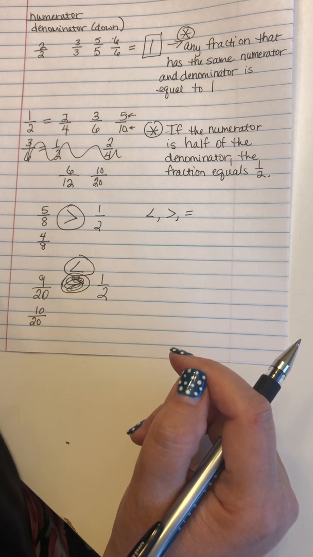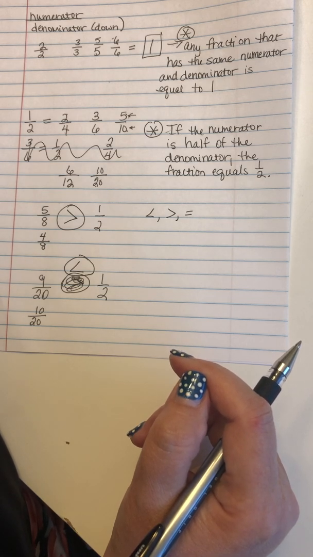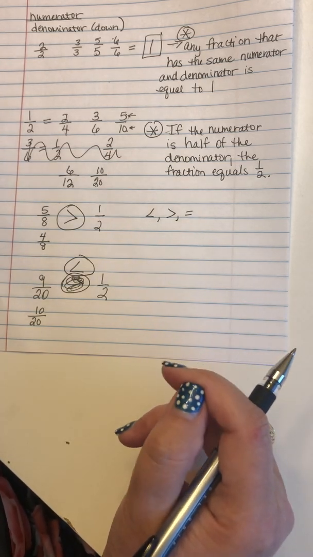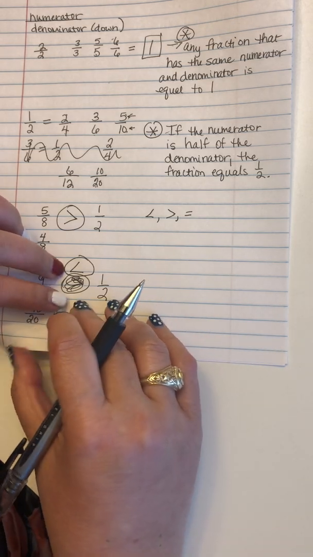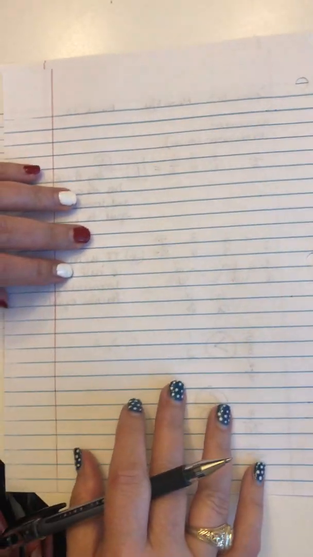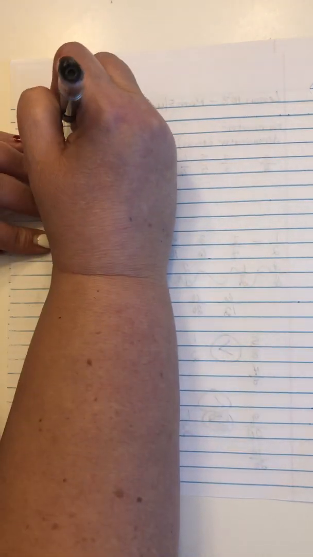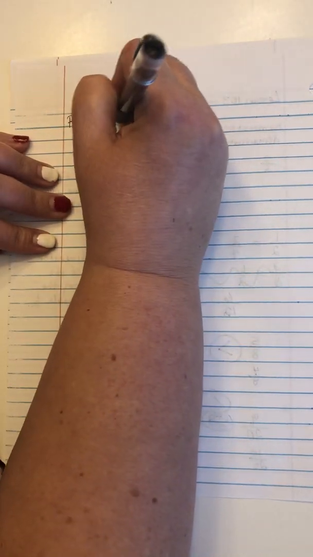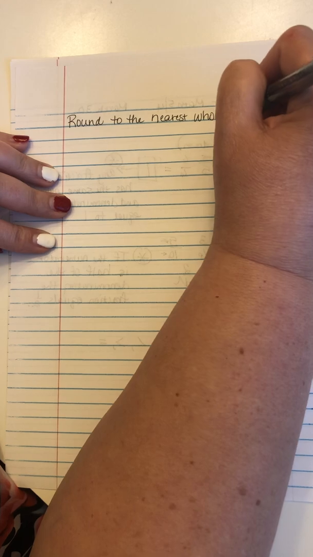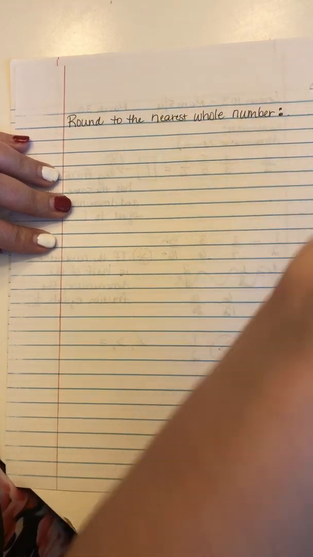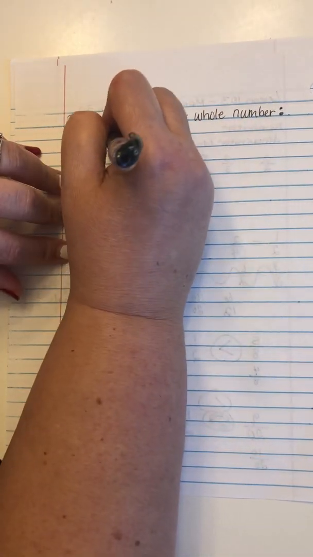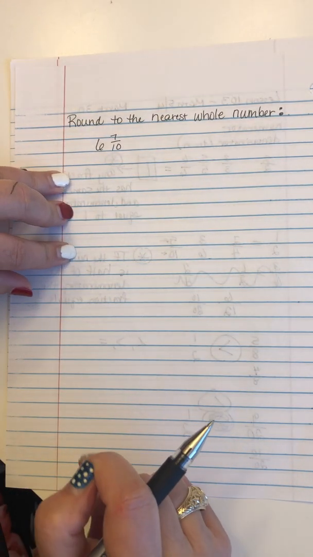I can also use that to determine how to round a mixed number. Okay, so if I have a mixed number, let me flip over my page and get clean paper so it'll make more sense there. Okay, so if my mixed number, and I'm supposed to round to the nearest whole number, that's my instructions, okay? And I'm given a mixed number, and let's see, I'm given 6 7/10 as a mixed number.